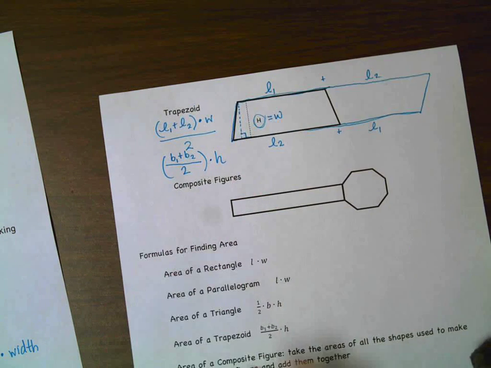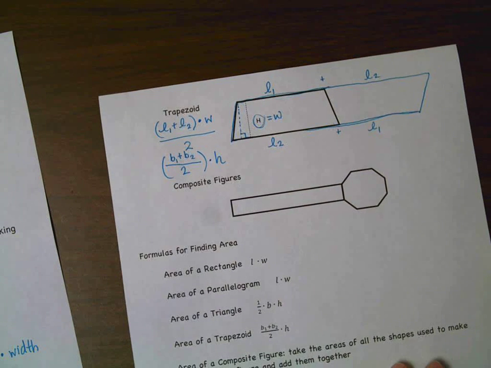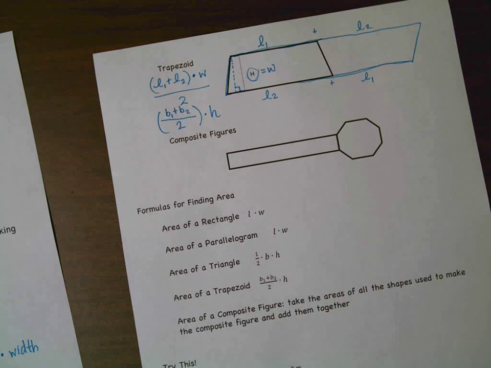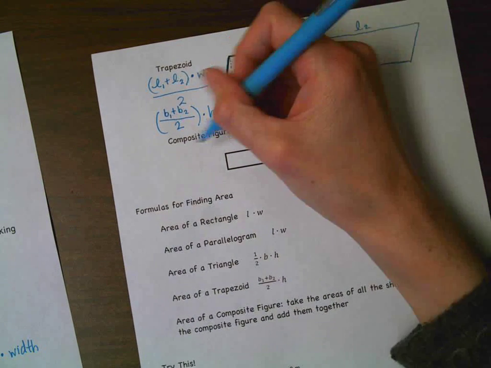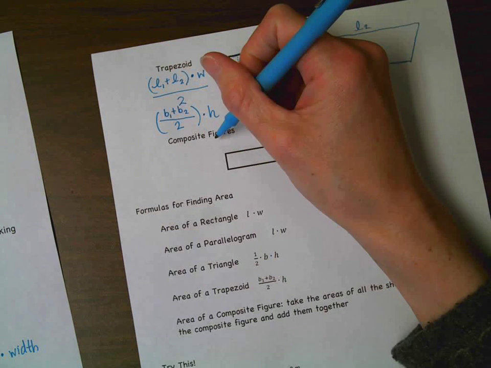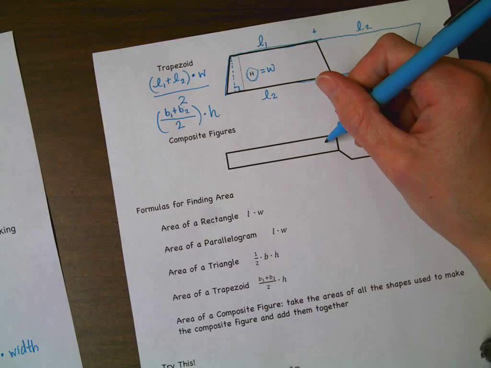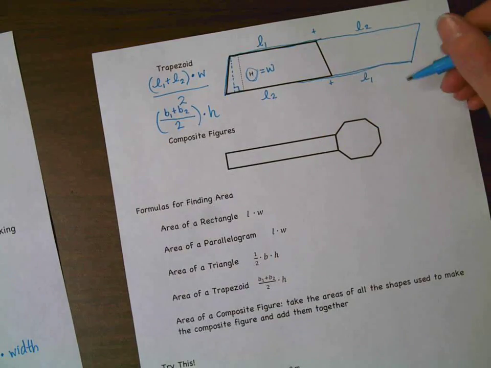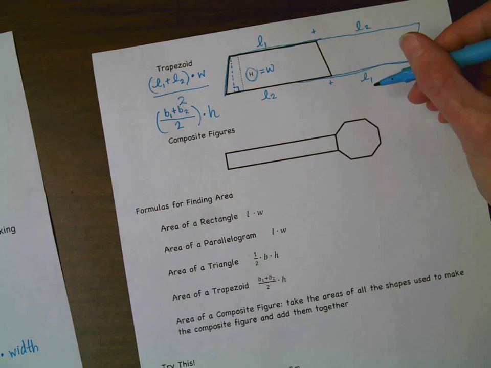And composite figures are the last one that we're going to talk about. Composite figures are figures that have more than one shape added together. So do you see the rectangle? Do you see the octagon? So we have multiple shapes making this figure. So we know how to find the area of a rectangle. So the area of the rectangle, you're going to write area of a rectangle equals length times width.